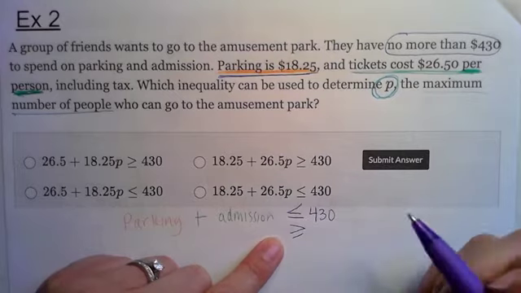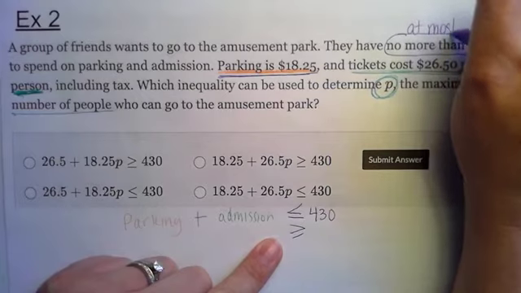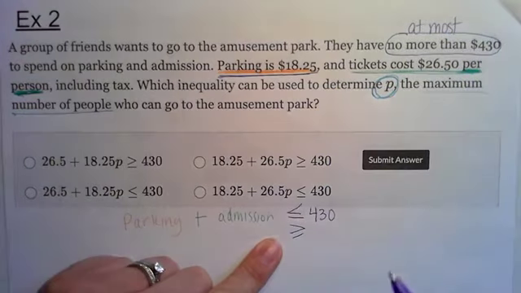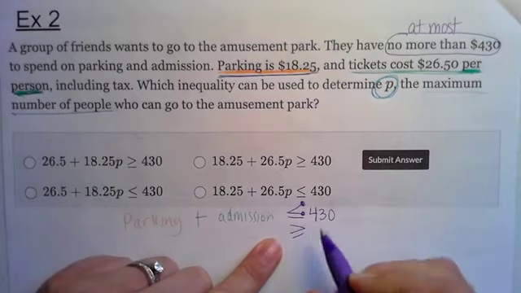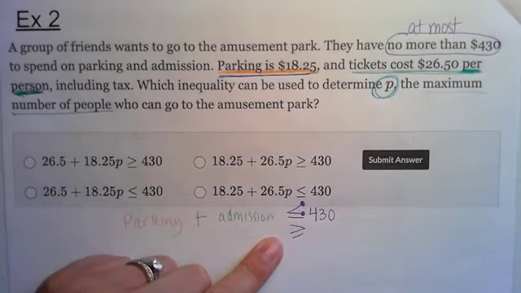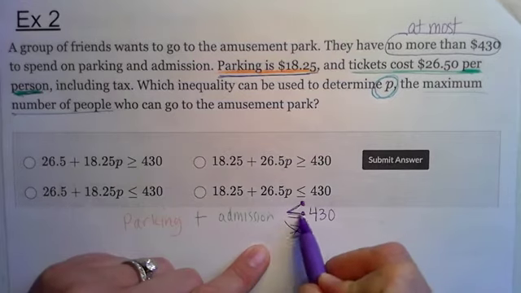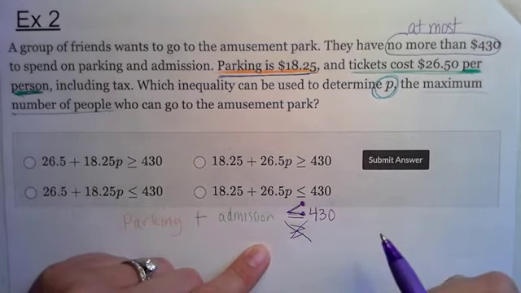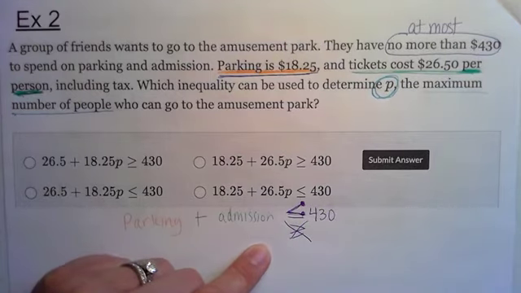So no more than means at most $430. So at the very big side, so see how I have the big side next to the $430. That's the one we want. We don't want that one. We want the symbol that has the big side next to the $430 because that means at the most, at the biggest, we can spend $430.